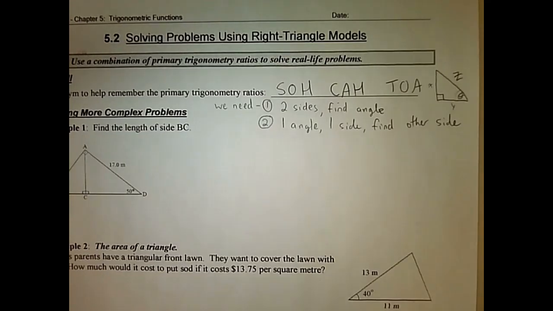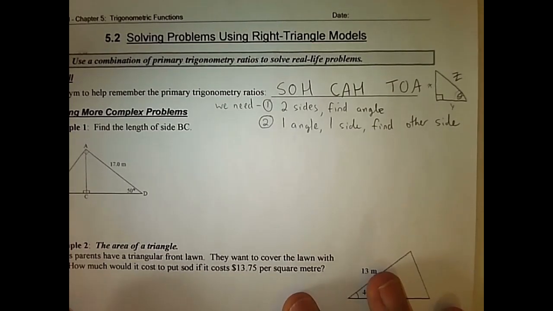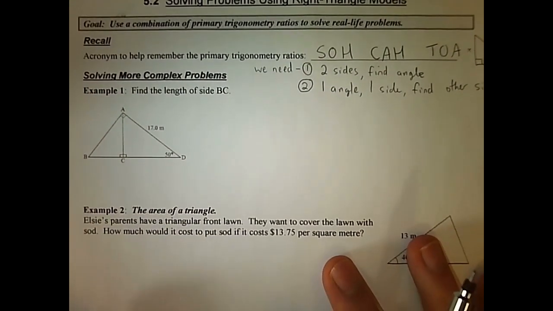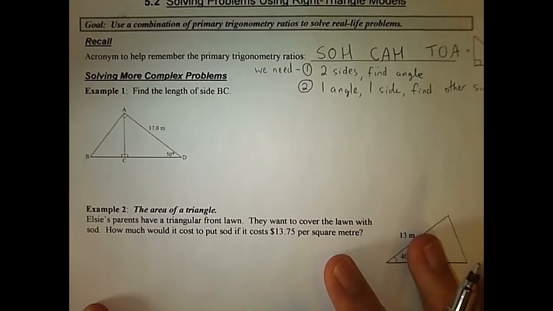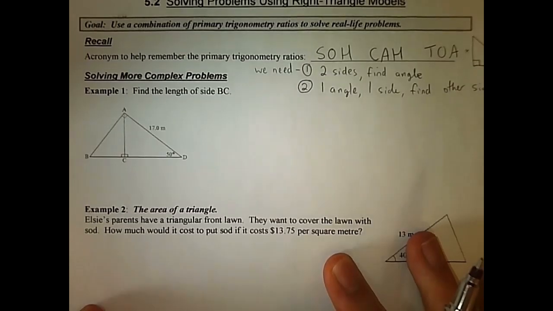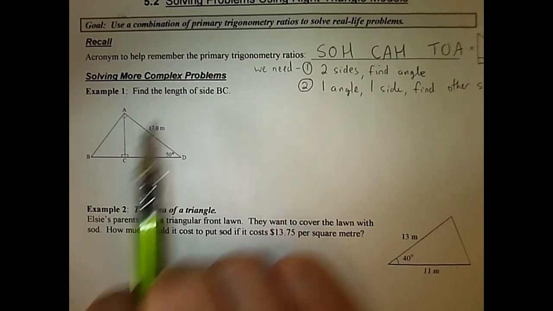The other thing we'll have to remember for these types of questions is that there's usually going to be more than one triangle, and the question will take more than one step to do. And our best bet in many cases is to actually break apart the triangle into two smaller triangles. So let's get to a more complex problem here with example 1.